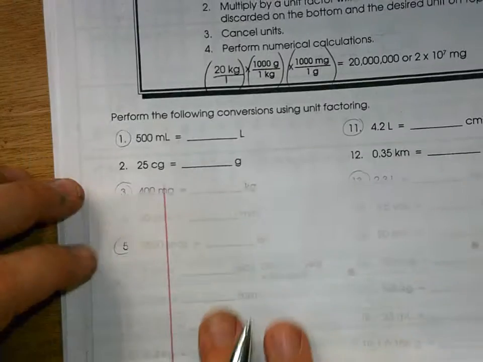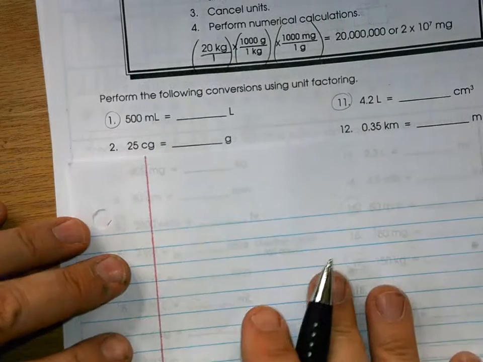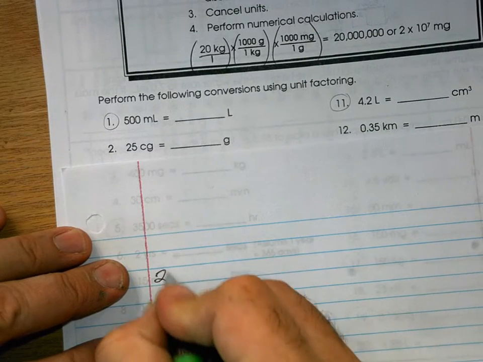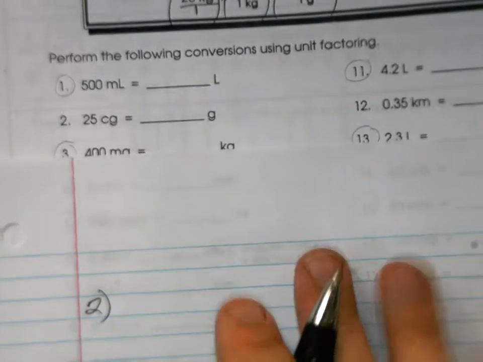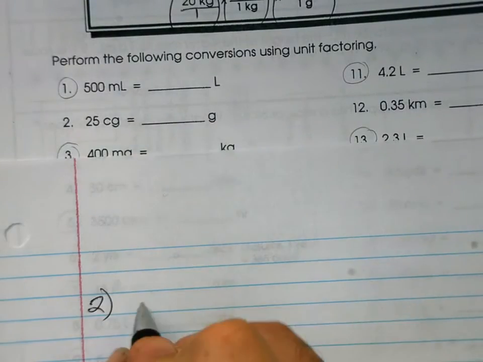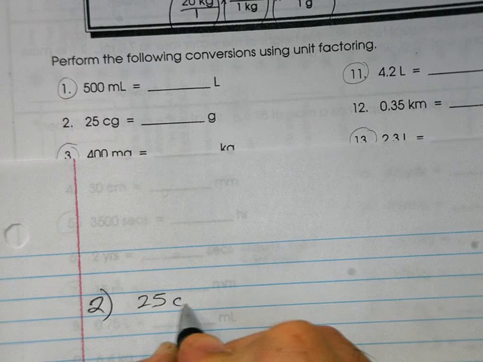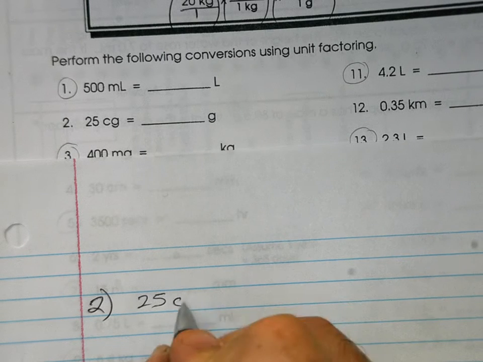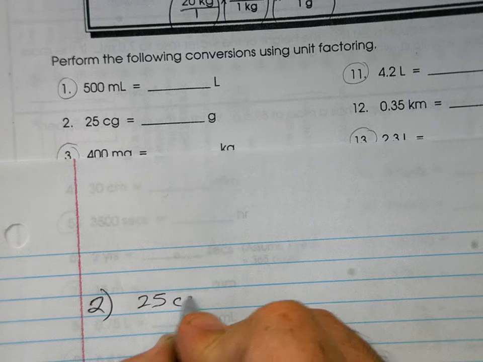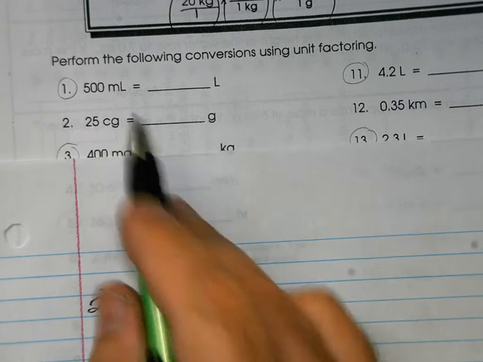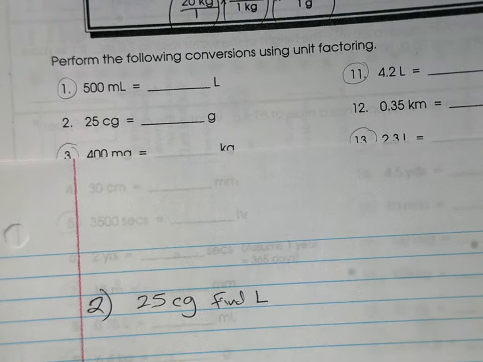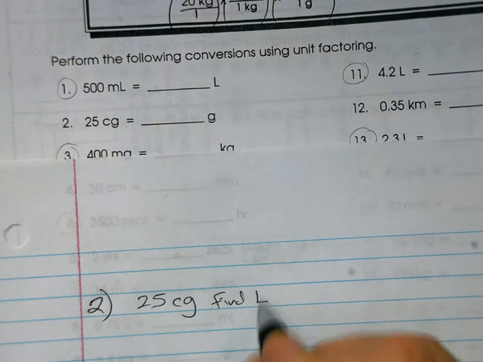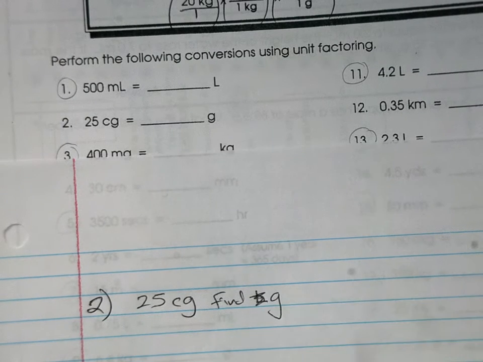So for number 2, I'm going to do the even ones here. So for number 2, let me zoom in here so that it's a little bit easier for you to see on the YouTube. So you've got 25 CG, centigrams. Centa is a hundredth, like there's 100 cents in a dollar. And we want to convert that into, we need to find liters. Oh, excuse me, sorry, find grams. I was looking at the wrong one.